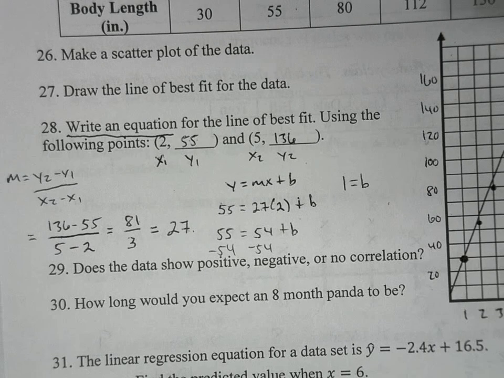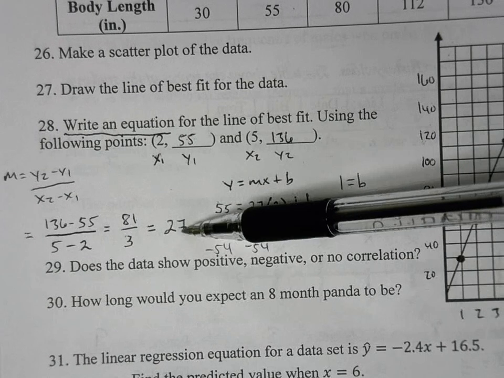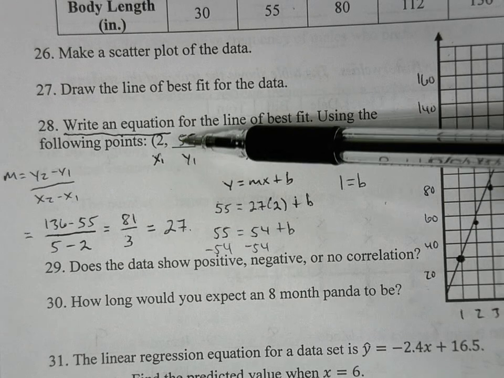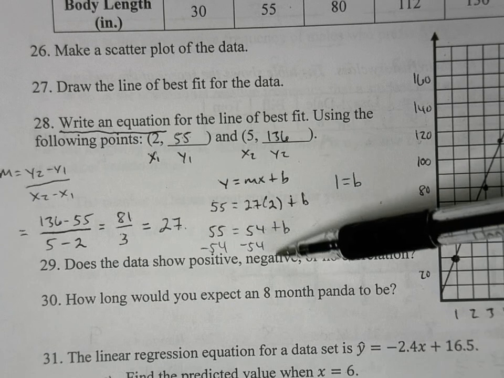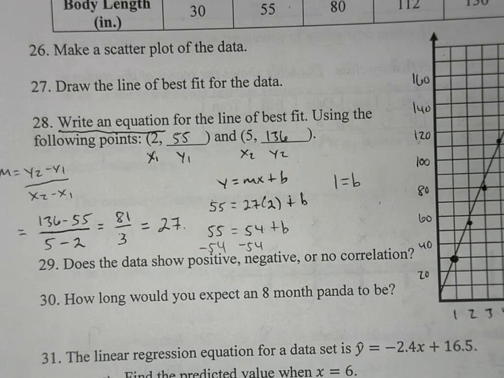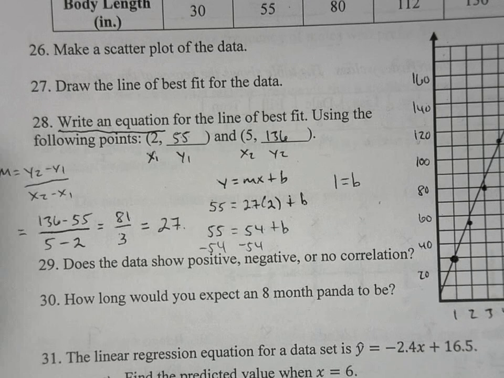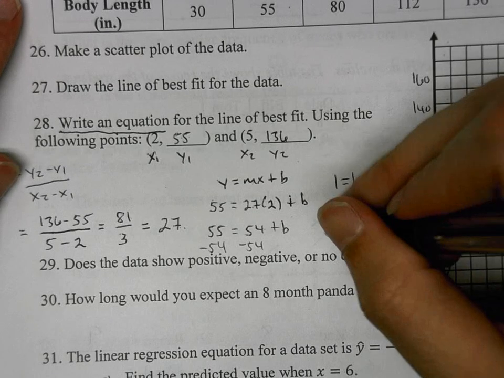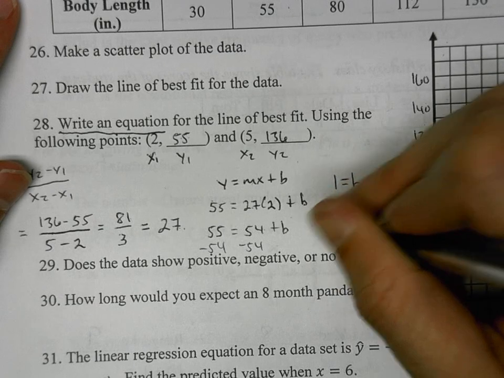Okay. So instead of y, it was 55. M was 27 from here. X was 2, because that's 55 and 2. They went together. 27 times 2 is 54. And the opposite of a positive 54 is minus 54 on both sides. So b equals 1. Okay. So since b equals 1, our final equation is y equals 27x plus 1. That is our equation.